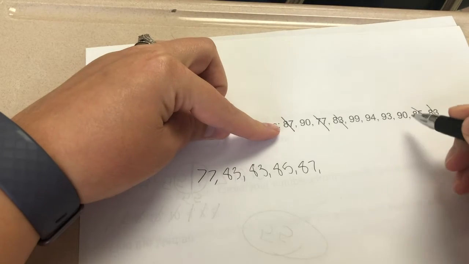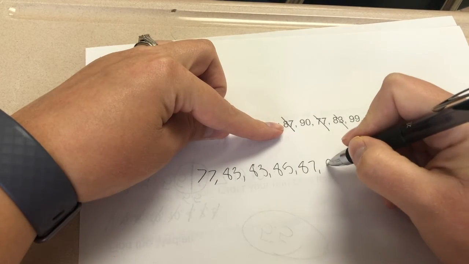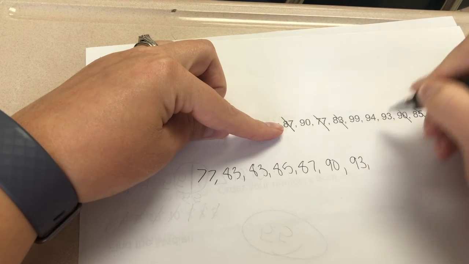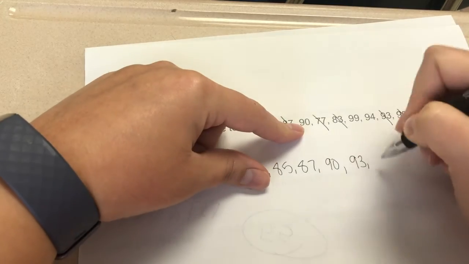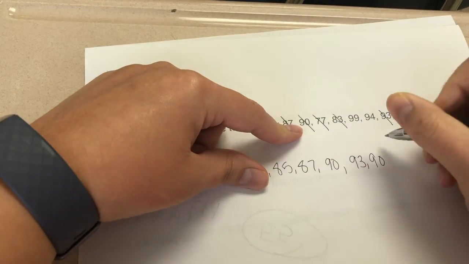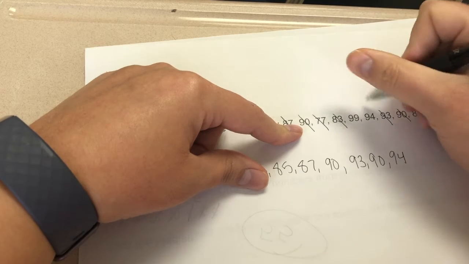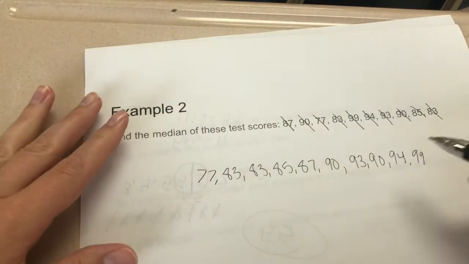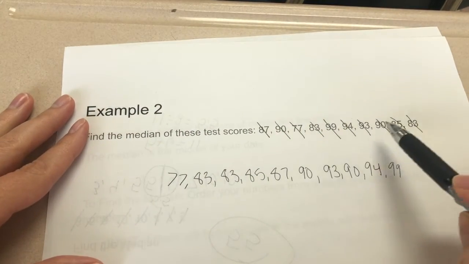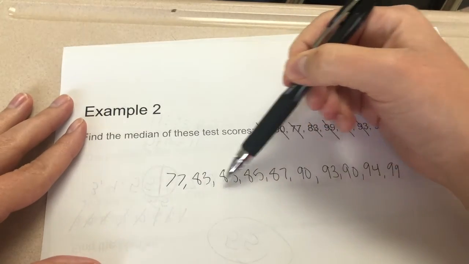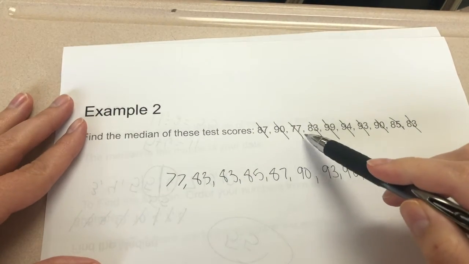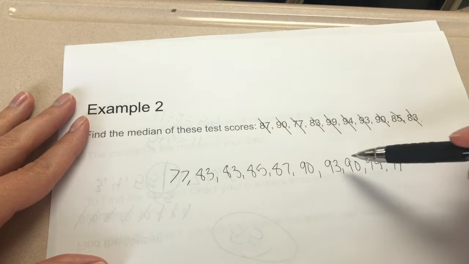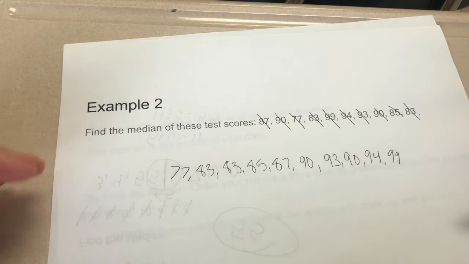87, 90, 93. Oh, we do have another 90. 94 and 99. So another little tip is you can go back and count the number of data points you have and see if you have the same amount listed. So 1, 2, 3, 4, 5, 6, 7, 8, 9, 10. 1, 2, 3, 4, 5, 6, 7, 8, 9, 10. So I do have the same amount listed.